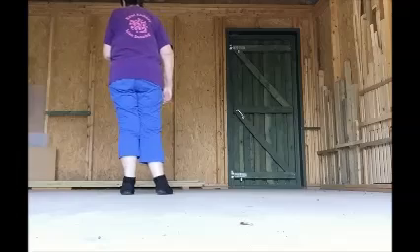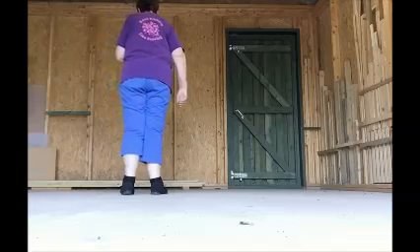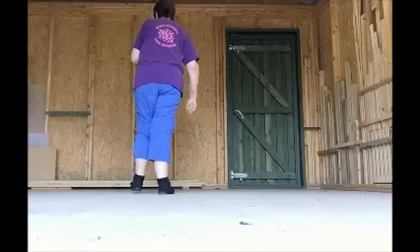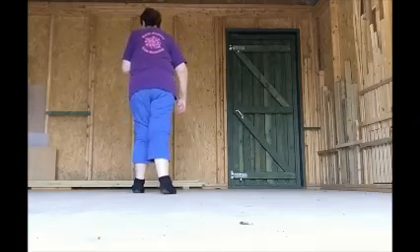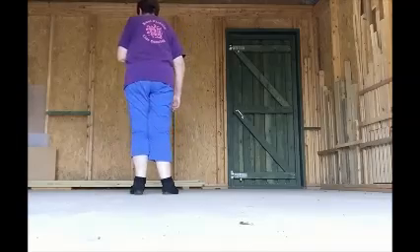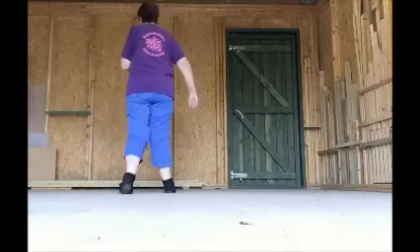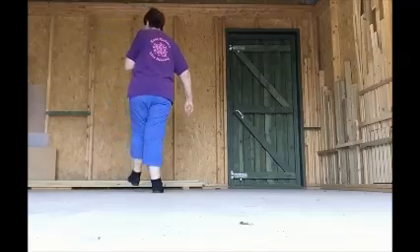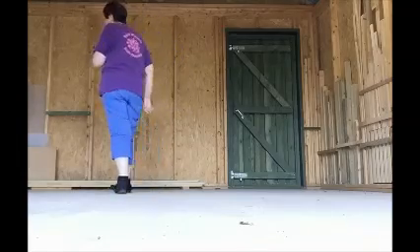Okay, and you can do that with the left as well. So you step with the left, kick the right, back and touch. Step left, kick right, back and touch. Step and kick and back and touch. And we do it with the right. Step and kick, back and touch, and step and kick and back and touch, and step, kick, back, touch. That's a Charleston kick.